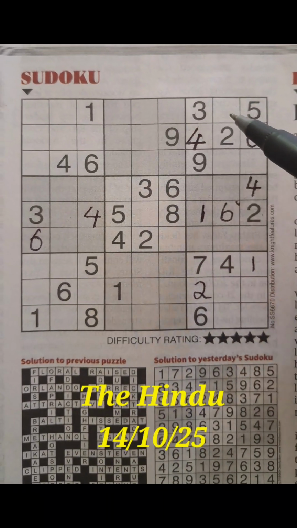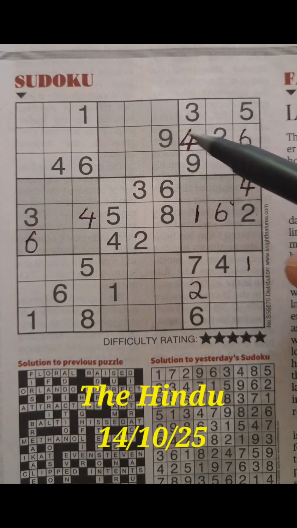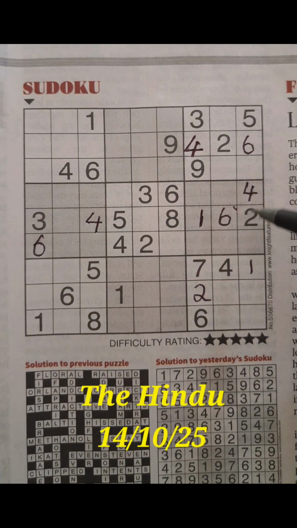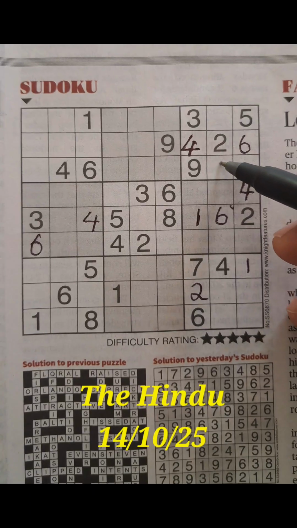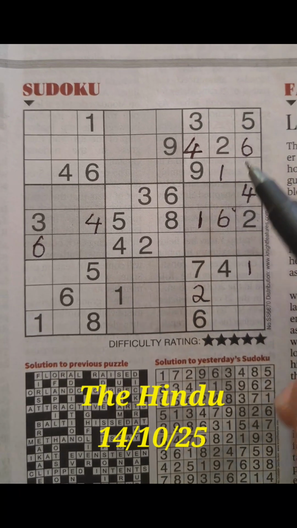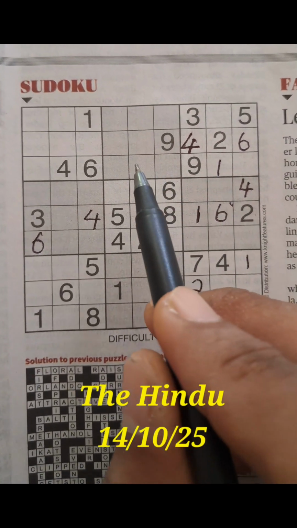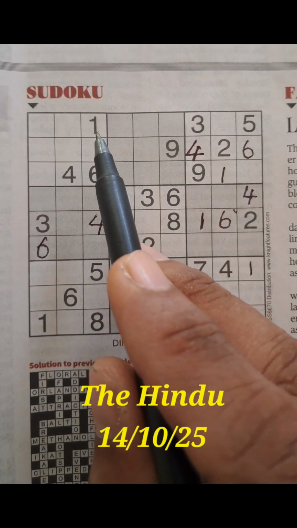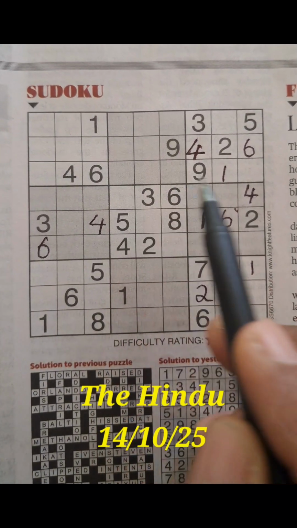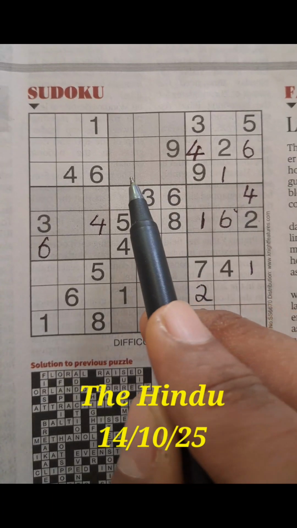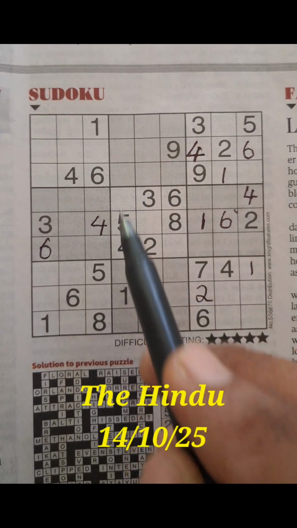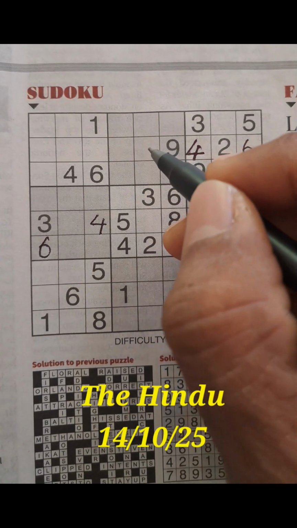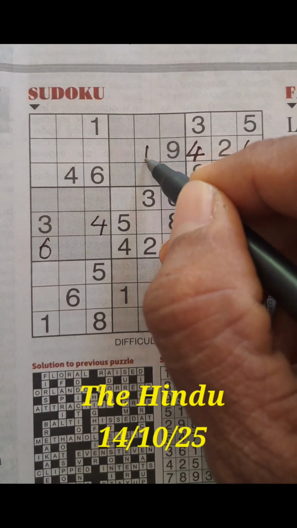Now if we again look at this box, we have 1 in this line, we have another 1 in this line, so the only place where we can write 1 is over here. Now with this 1, let us try solving 1 for this box. We have 1 in this line, the 1 is there also in this line, so we can see a 1 in this line also. So the only place where we can write 1 is over here.